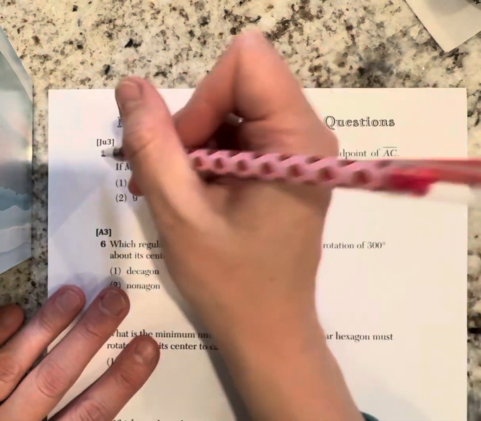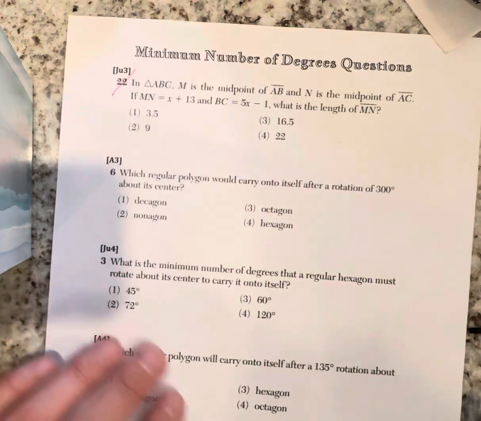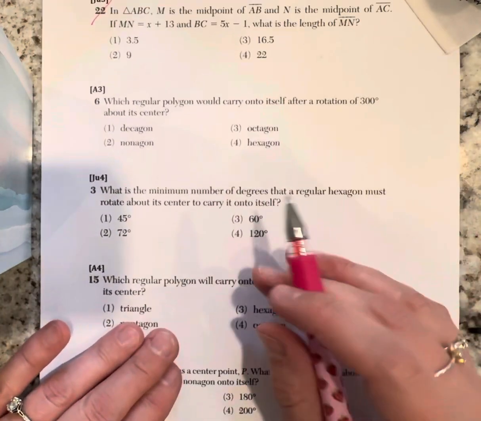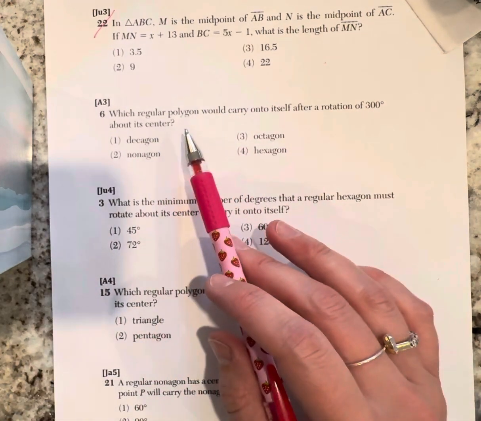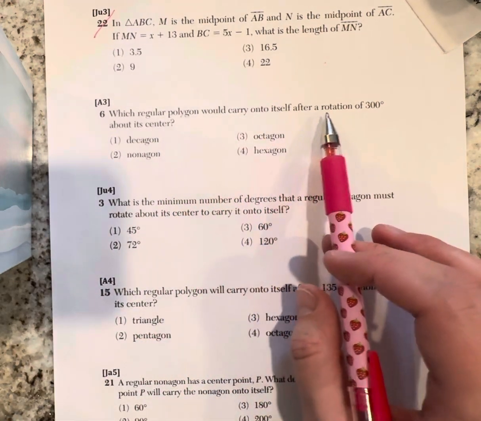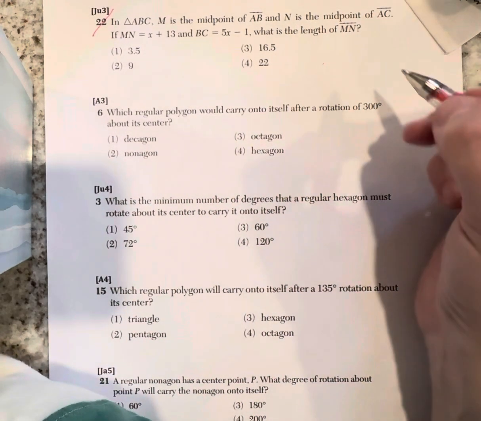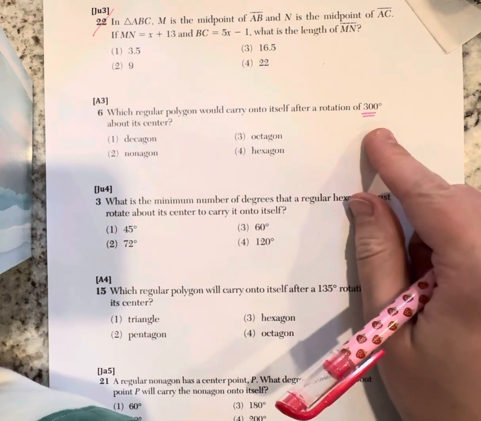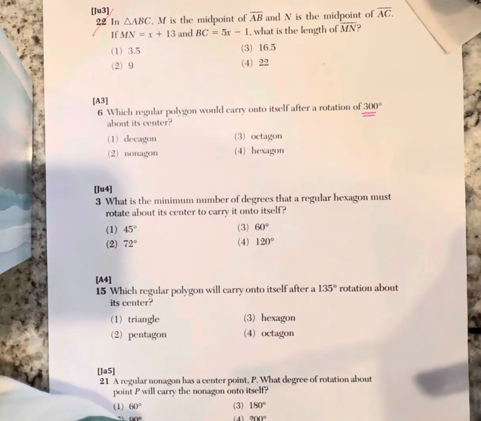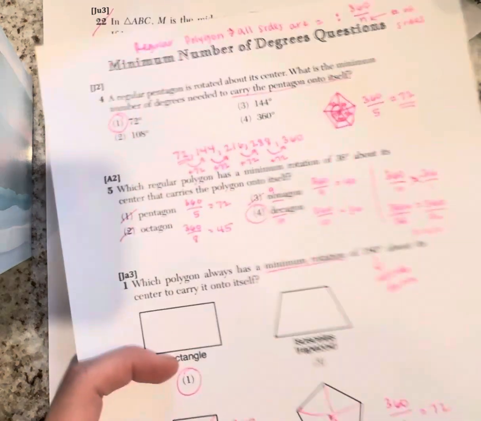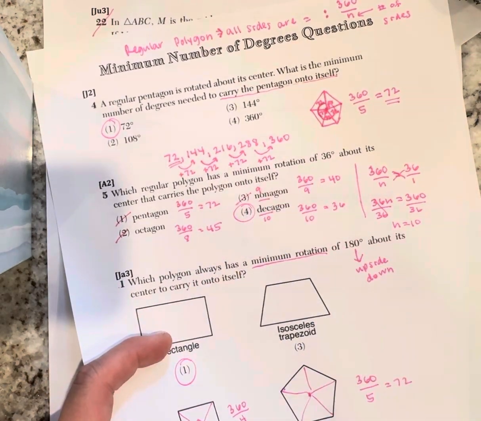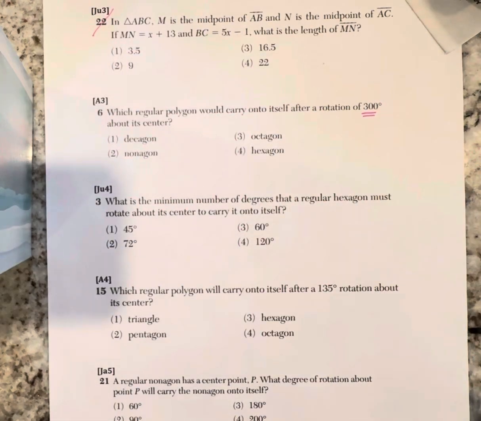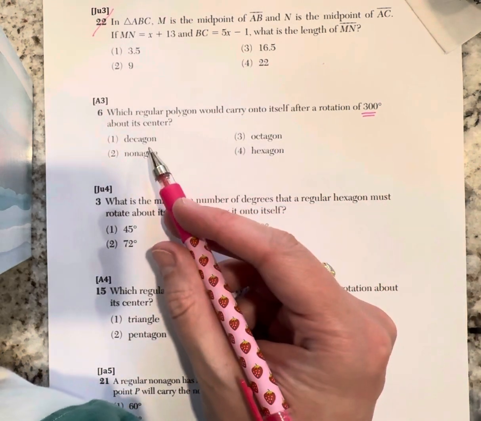All right, on the next page, this one got misplaced, so we're gonna skip that one, but the rest of them are okay. 6 says which regular polygon would carry onto itself after a rotation of 300 degrees about its center. Now notice this one doesn't say minimum number of degrees, it's just saying 300 degrees. So we've got to list out all of the options and then see which one has 300 degrees on it. So the first one is a decagon.